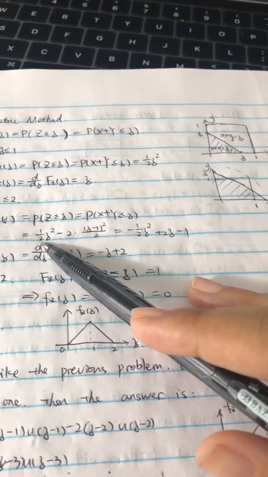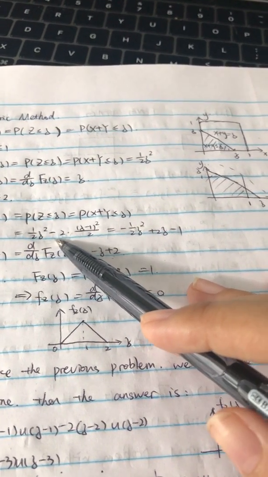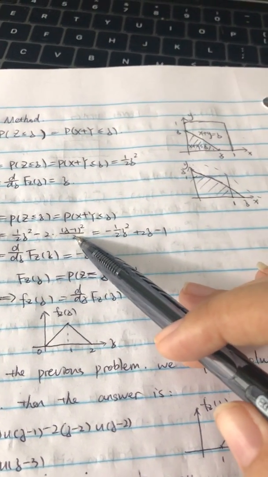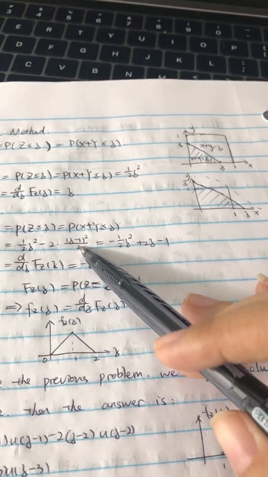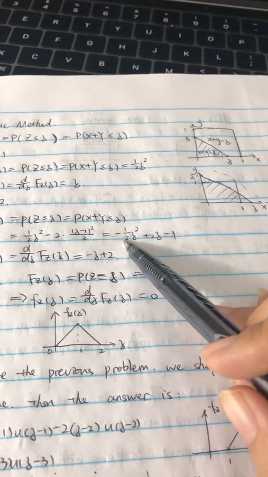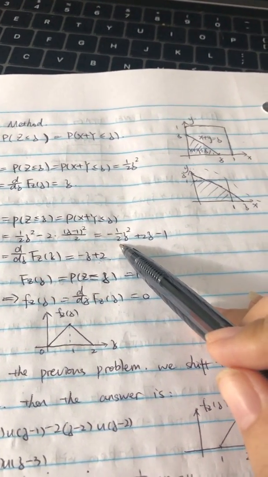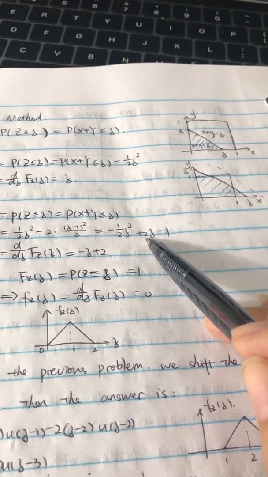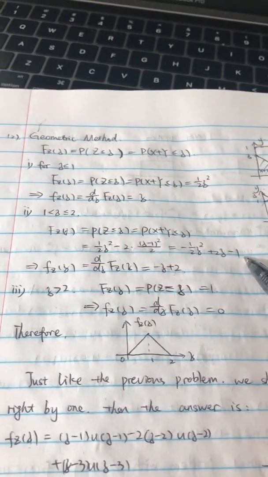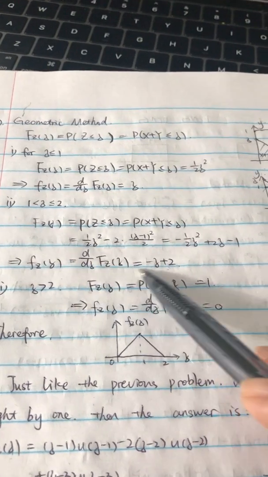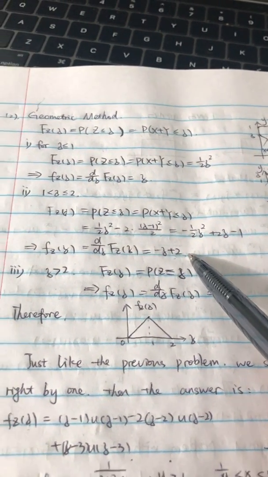It is half z squared minus 2 times half (z minus 1) squared. So the result is minus half z squared plus 2 times z minus 1, and fZ(z) is equal to minus z plus 2.